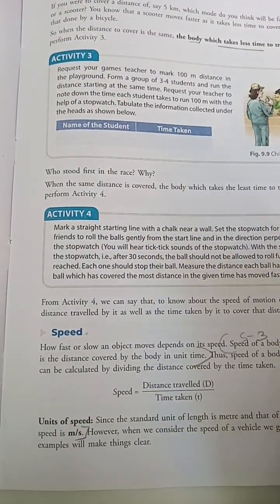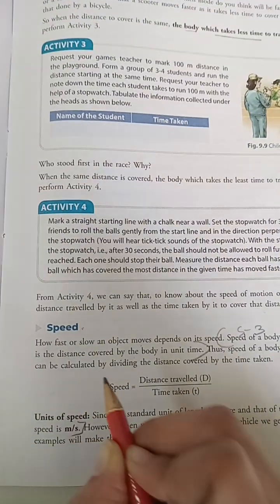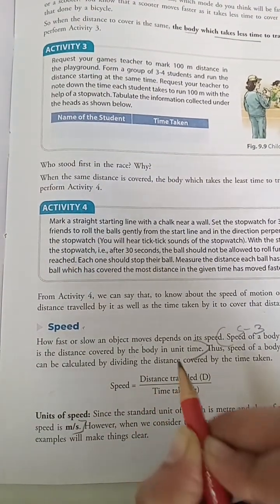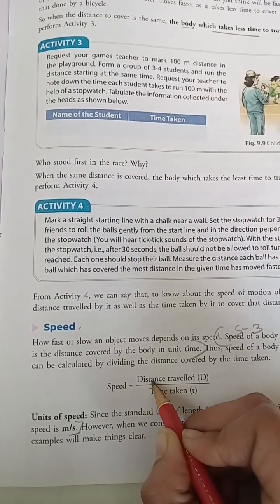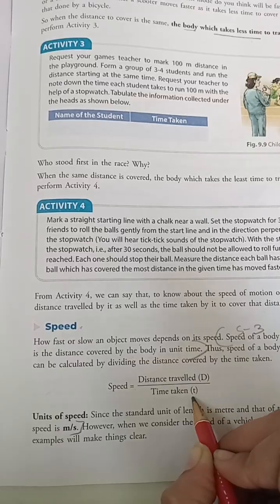The formula is speed equals distance traveled upon time taken.